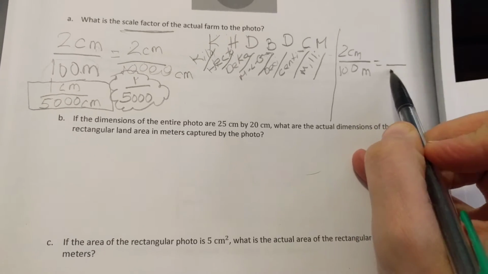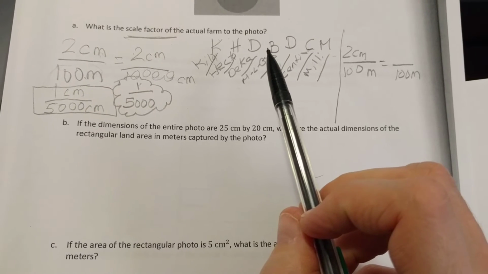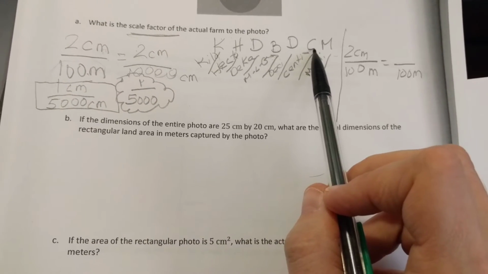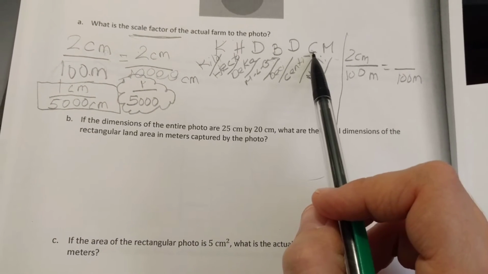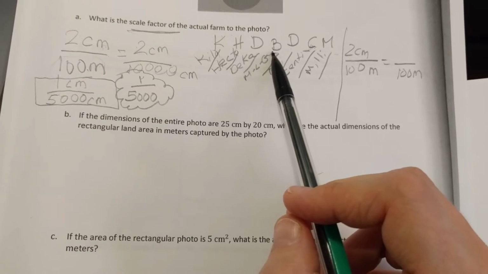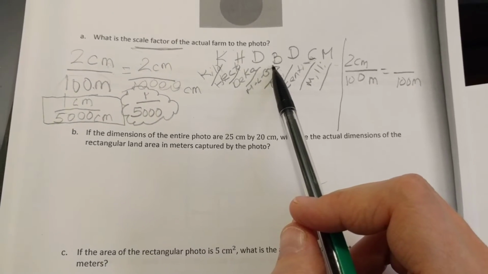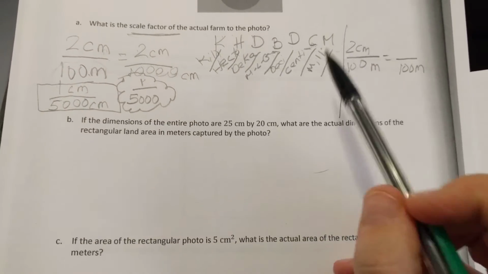So this is going to stay 100 meters. So if I'm here at centimeters, I want to convert to meters. So I'm going to move my decimal left 1, 2. So this is probably one of the biggest reasons why we don't convert, because our numerator is going to turn out to be a decimal.